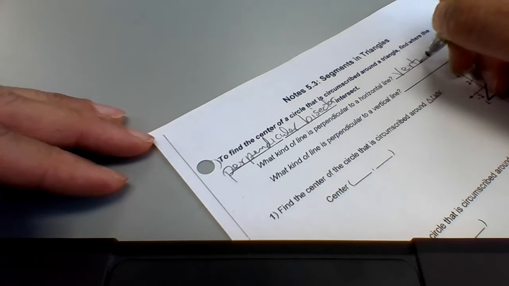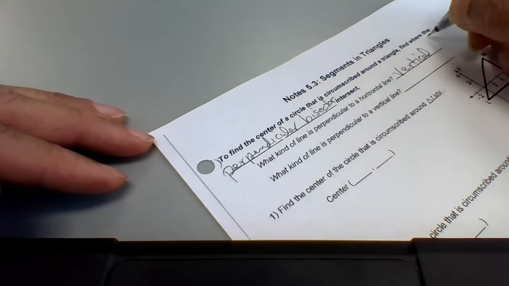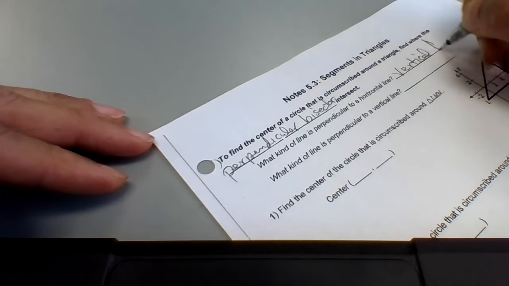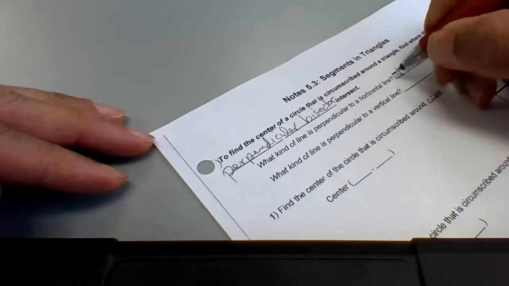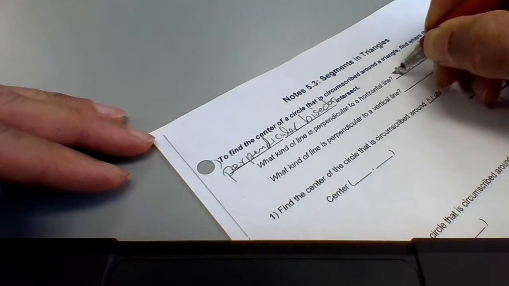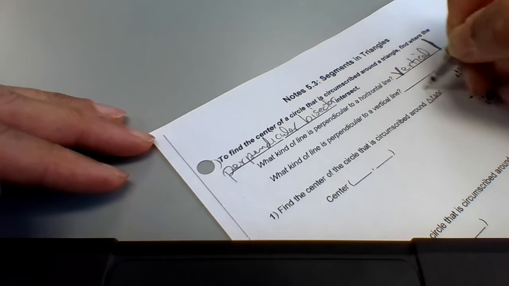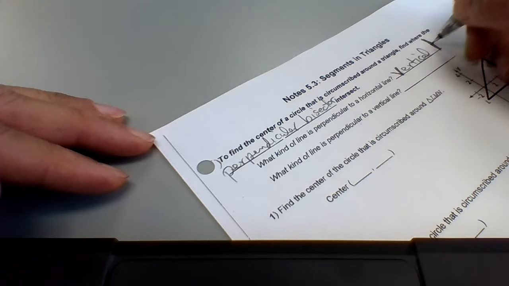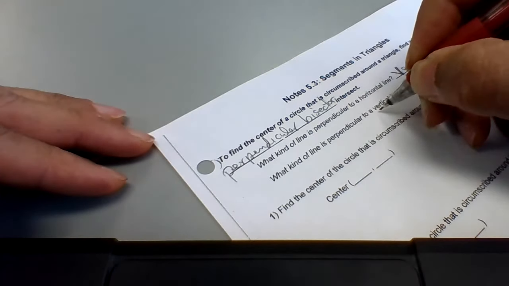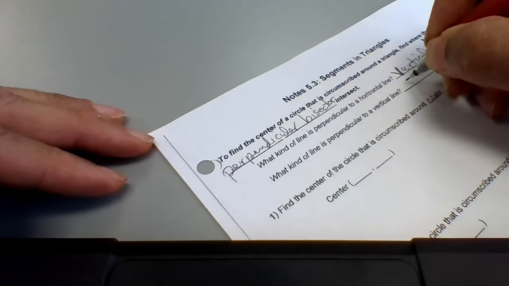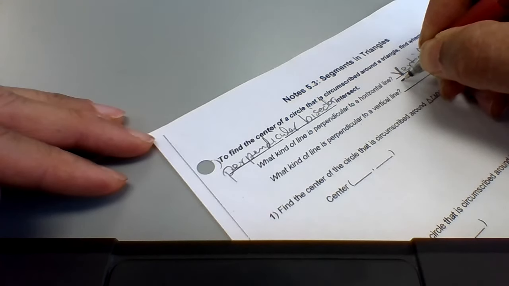A vertical line, which goes up and down. Vertical goes up and down. If you take a look at the V, the first letter, V looks like it's pointing down. So vertical. What kind of line is perpendicular to a vertical line?